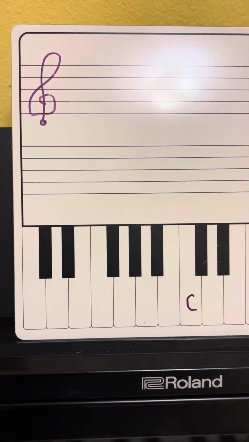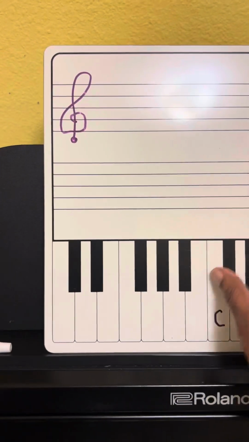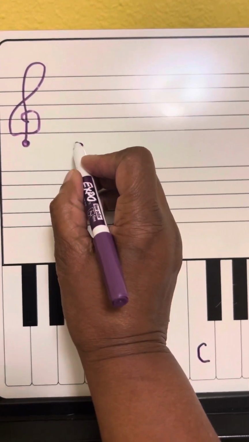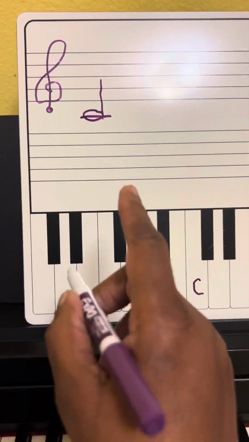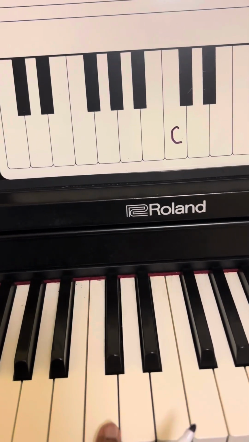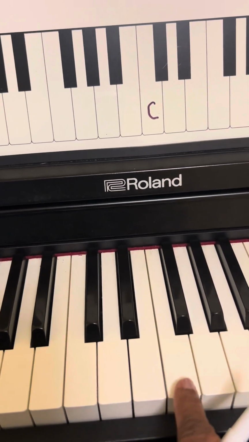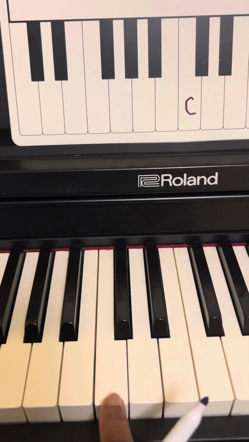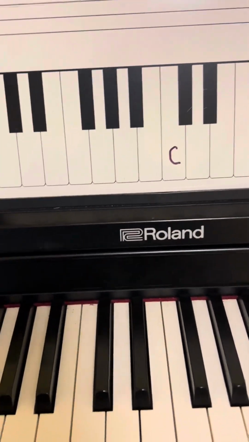For reference in reading notes, we're just going to stick with the treble clef. We're not going to use the whole grand staff. This is just the treble clef. So kids, what is this note? You got it. It's middle C. It's middle C because it's basically the middle of the keyboard. If you go to the right, your sounds get higher, and if you go to the left, your sounds get lower. So that means you are right in the middle. This is middle C, okay?